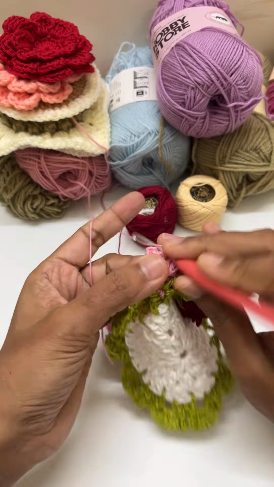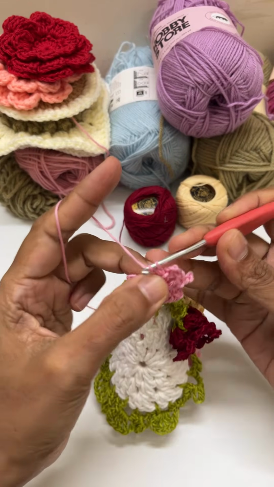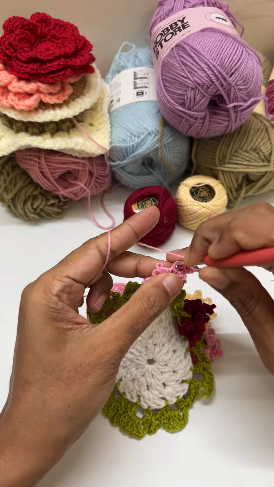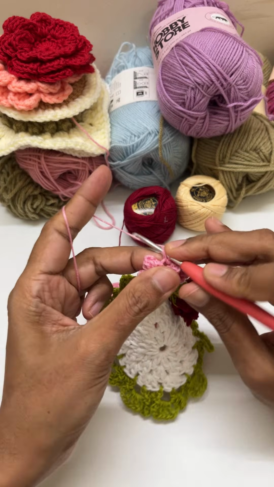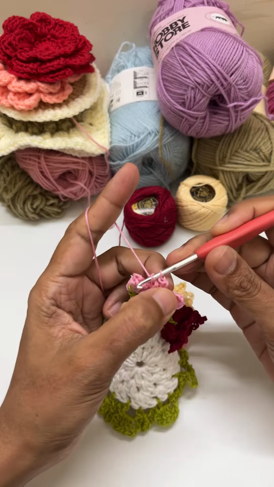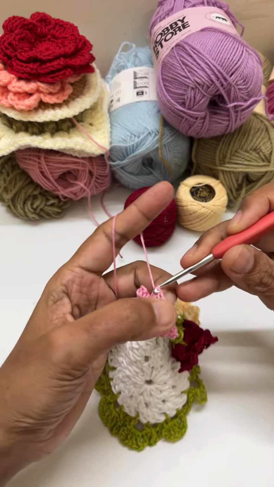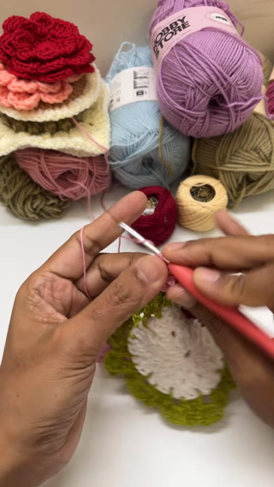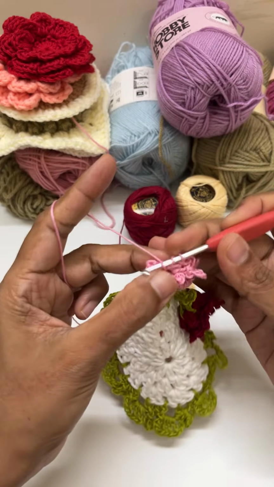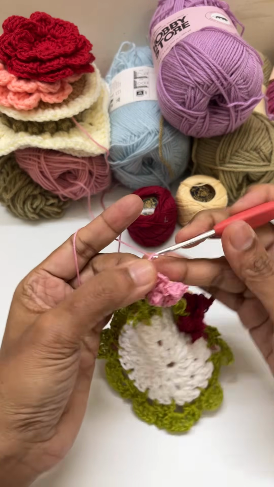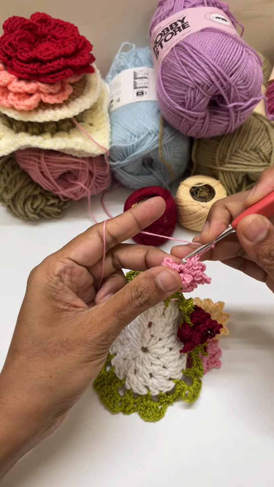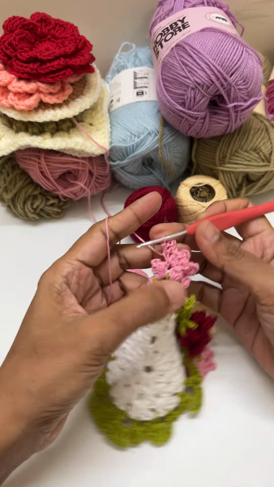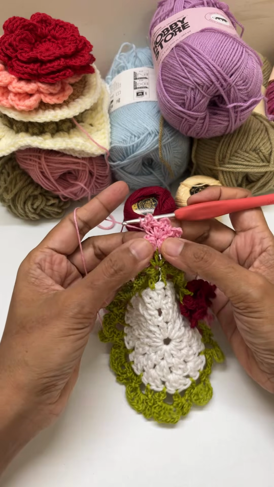Sorry, second double crochet, chain 3 and slip stitch at the base of that double crochet. And go again in that space for your second petal. 1, 2, 3, and slip stitch at the base of that double crochet. So 2 petals are done between these 2 popcorn stitches.